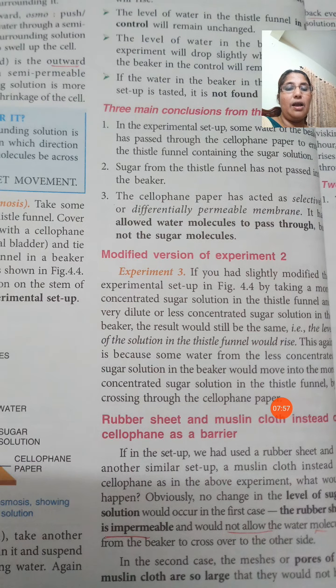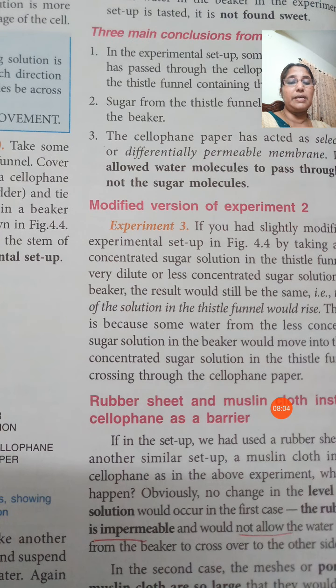Then again, the same kind of experiment we can do with a rubber sheet. Rubber sheet is impermeable, so we cannot see the rise in the water level. Only if the membrane is semi-permeable can we observe the rise in water level.